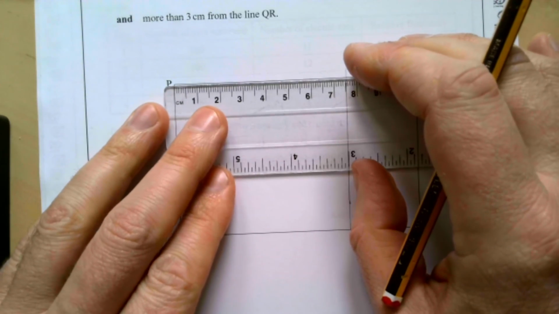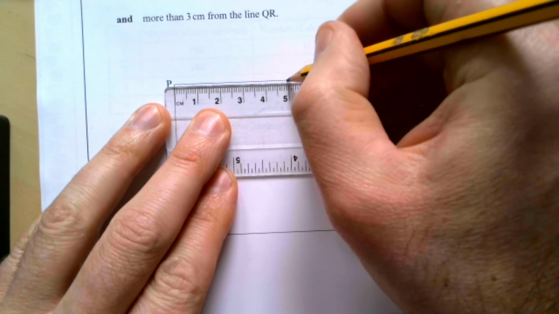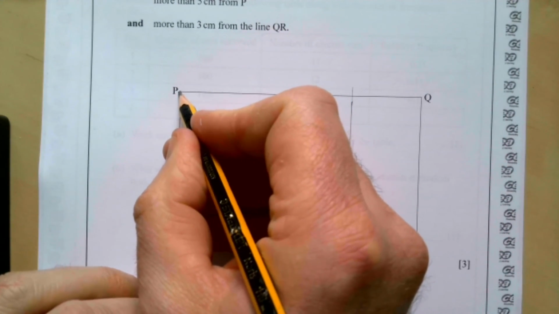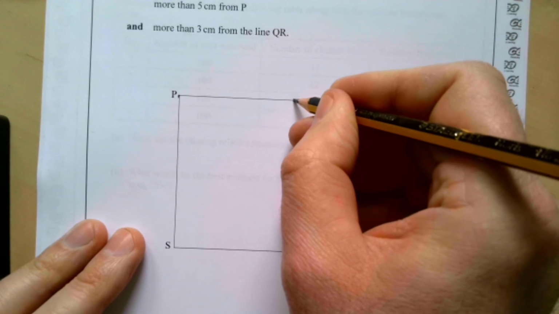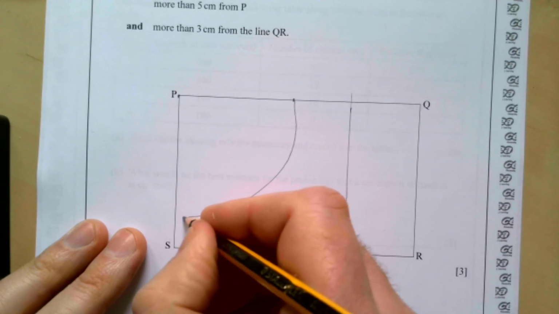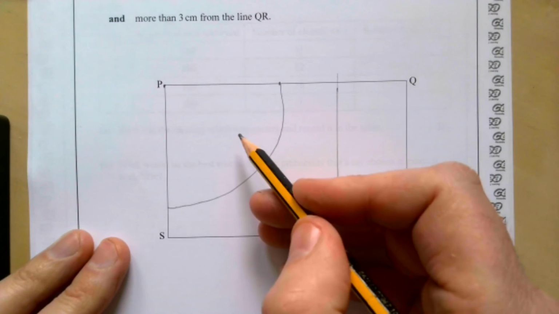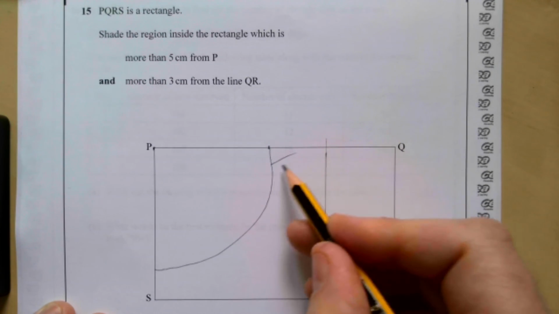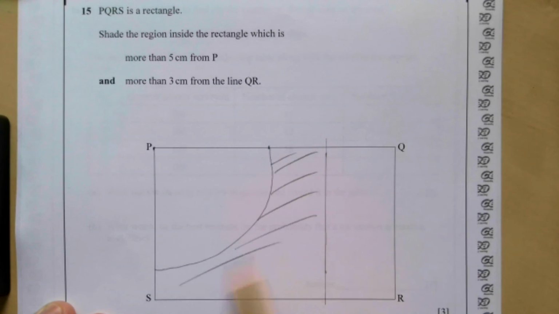So we have to shade everything this side here, and then 5 centimeters. Again, I'm going to fail miserably here because I don't have my compass with me, but here is what you're supposed to do. If you're a little bit more organized than me, you set your compass here, pointy bit here, pencil bit here, and we draw with our compass this circle here. This is going to be less than 5 centimeters. This then is more than 5 centimeters, so the bit they want us to shade is this bit here.